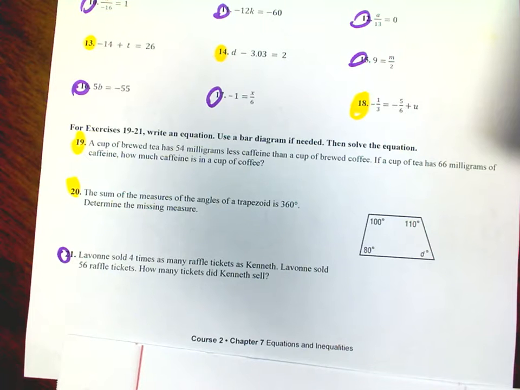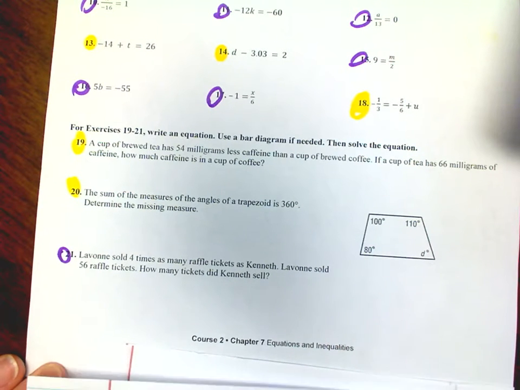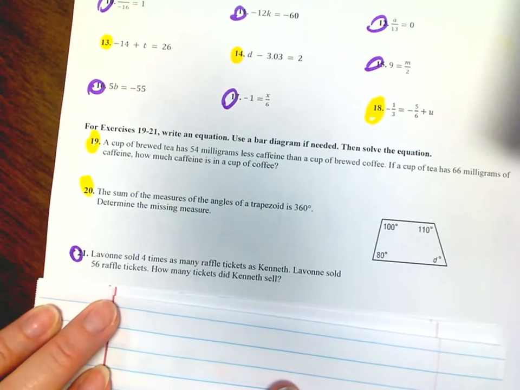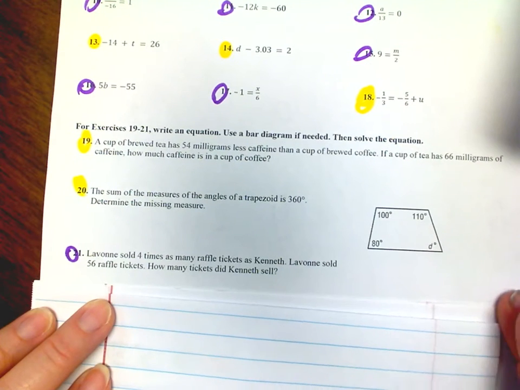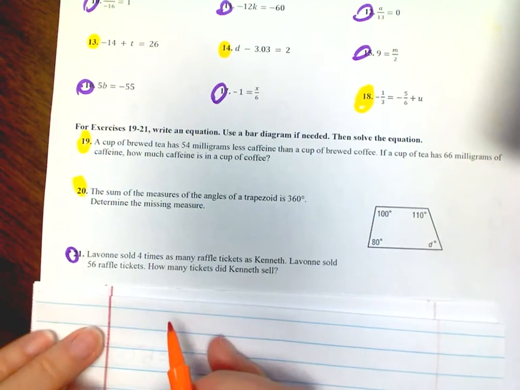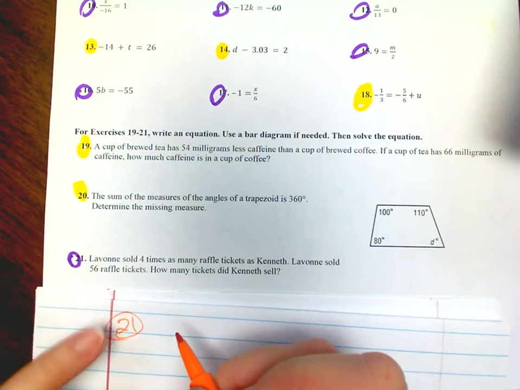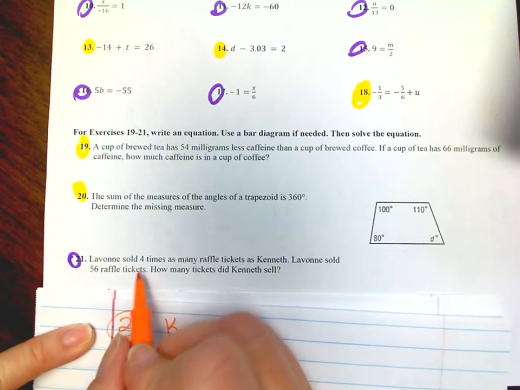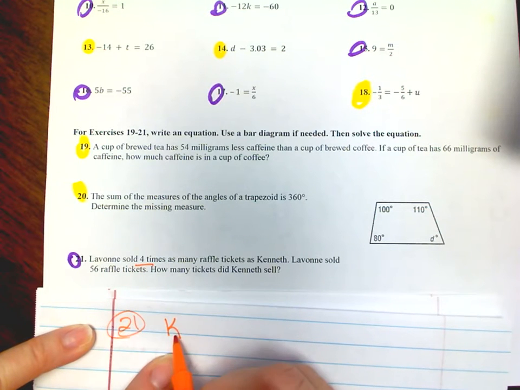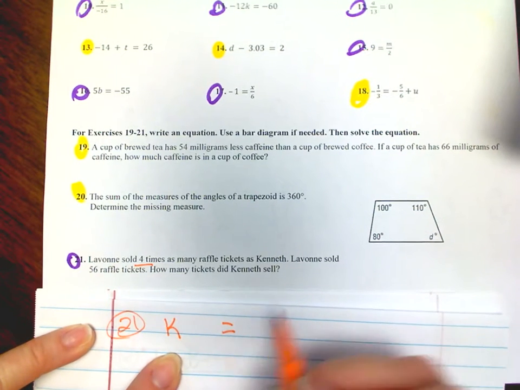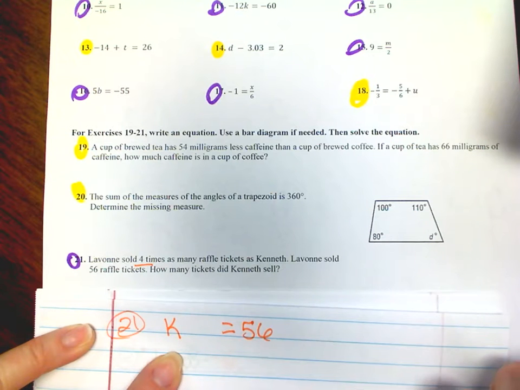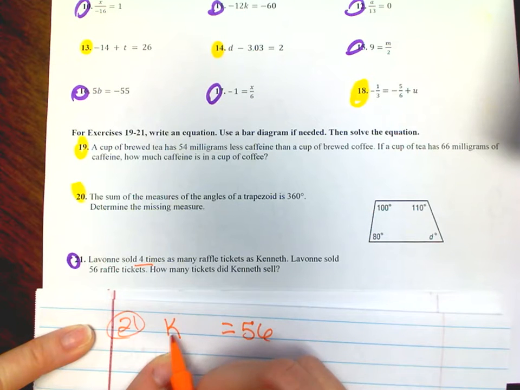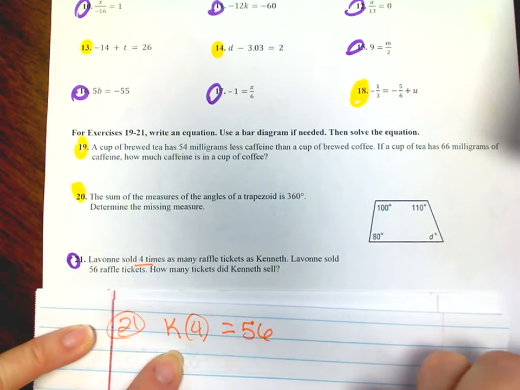Levon sold 4 times as many raffle tickets as Kenneth. Levon sold 56 raffle tickets. How many tickets did Kenneth sell? So 21, we have Kenneth selling, but we know that Levon sold 4 times as many as Kenneth, and we know she sold 56. So if we know Levon sold 56, we know that was 4 times more than Kenneth's, you need to multiply it by 4.